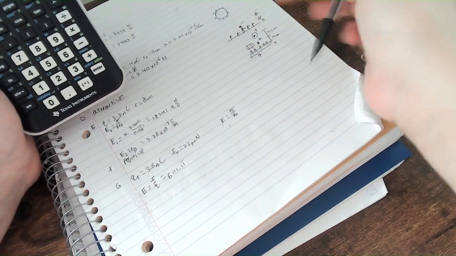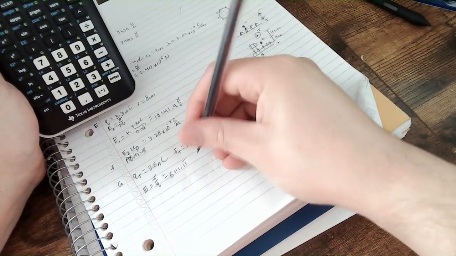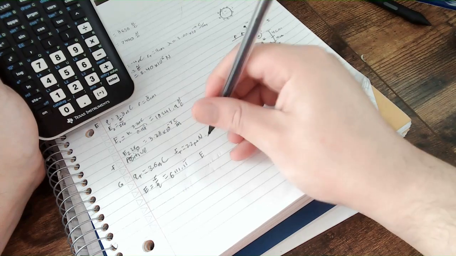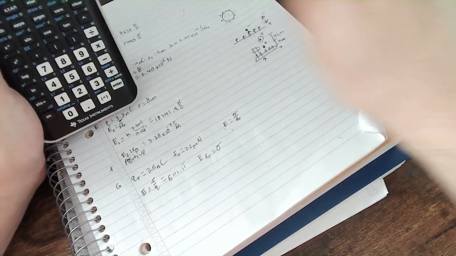Right? And then we can use this formula, solve it for the surface charge density by doing E times epsilon naught equals surface charge density.